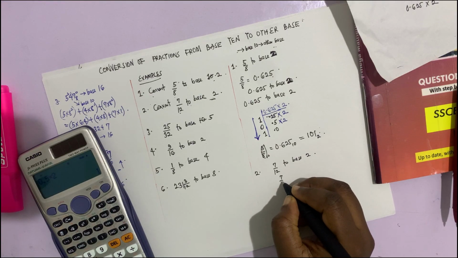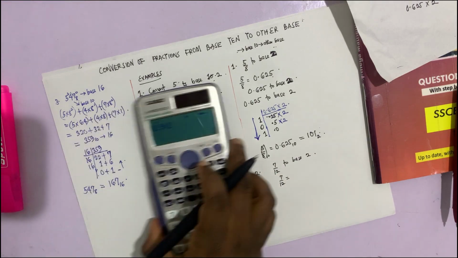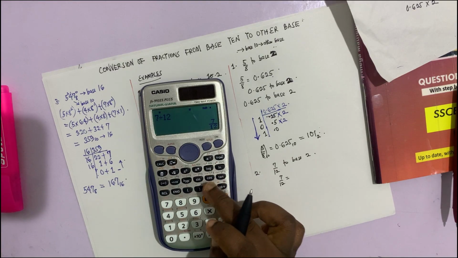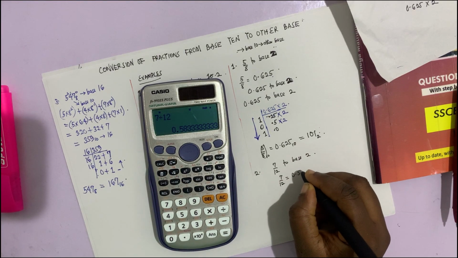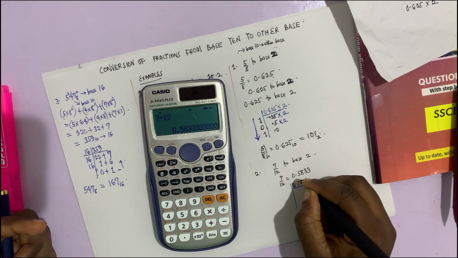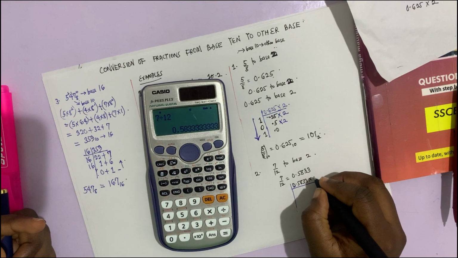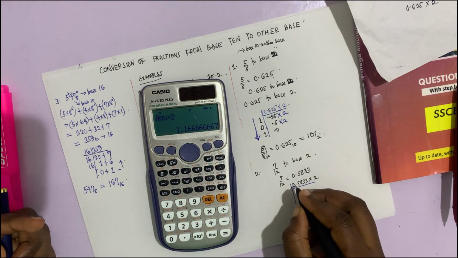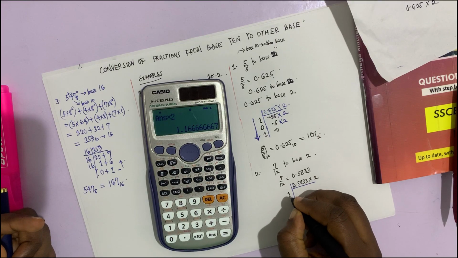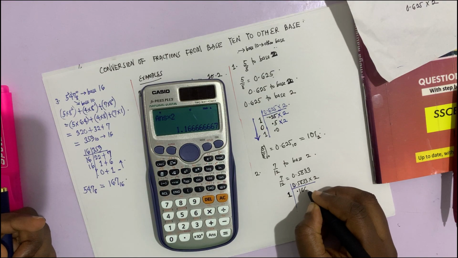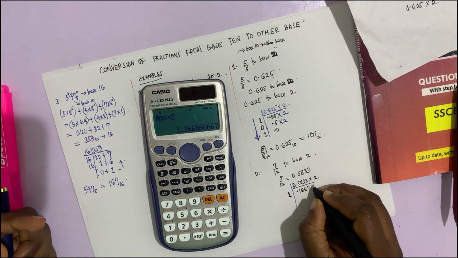To convert 7 over 12 to base 2, the first thing we do, we get the decimal value of 7 over 12. So 7 divided by 12 will give us 0.5833. 0.5833 times the base we want to convert to will give us 1.6. So we write the whole number 1, and write the decimal part 0.1667, then times 2 again.